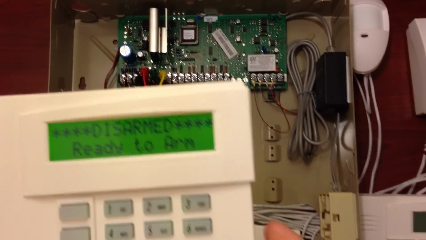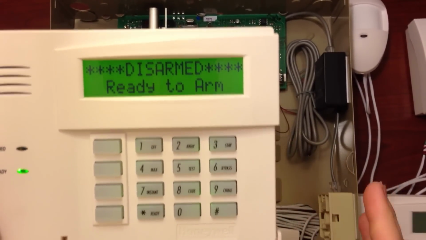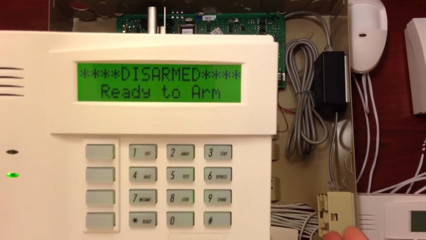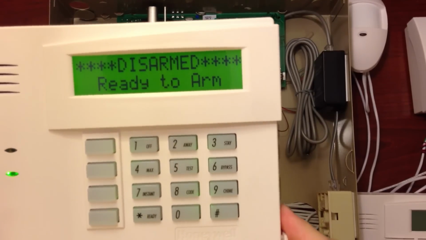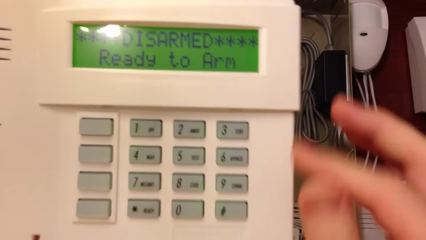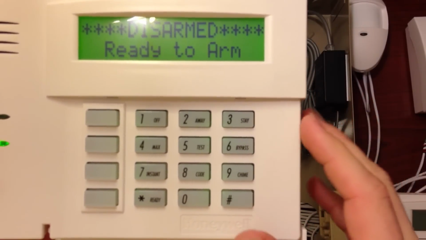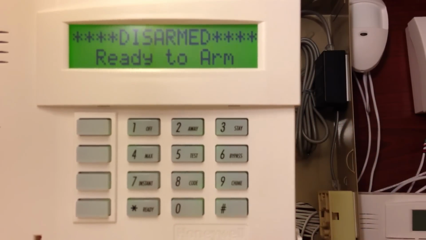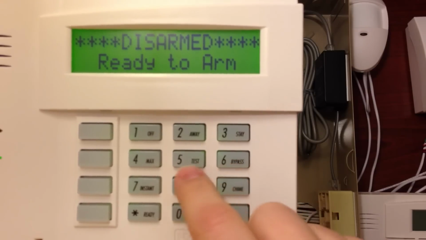Now we're going to discuss how to change a master code, how to add a user code, and how to add the Duress code that we like to put on all of the panels. So the first thing, on these panels, everything that you do is your 4-digit code and then a command. And your commands are all written on each of these buttons here.